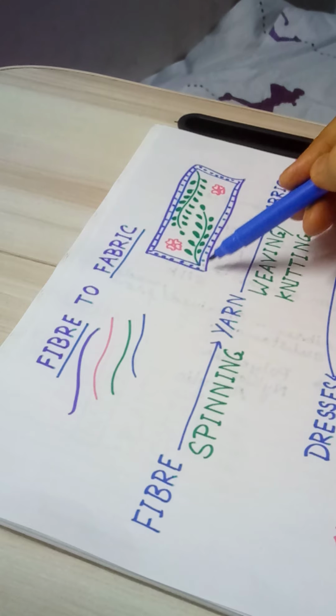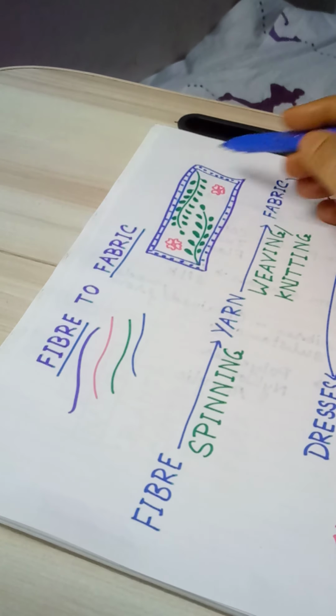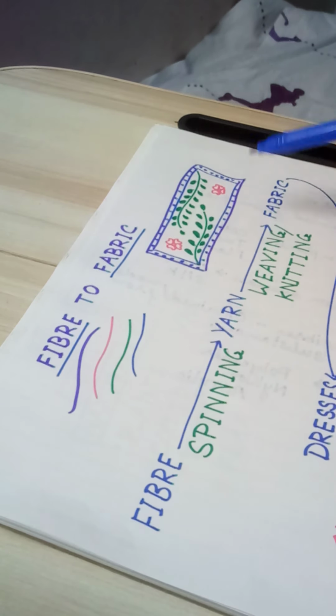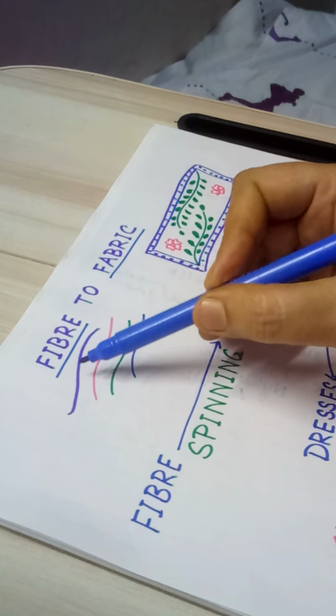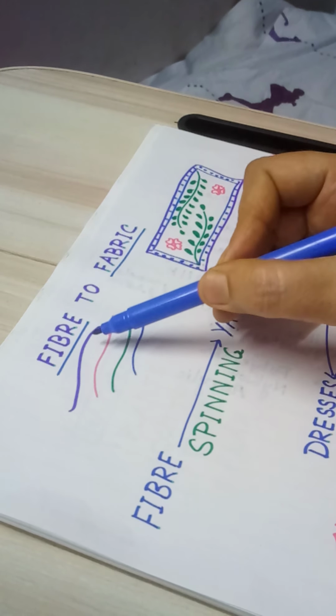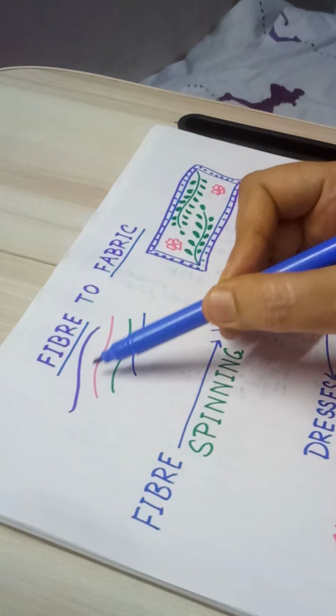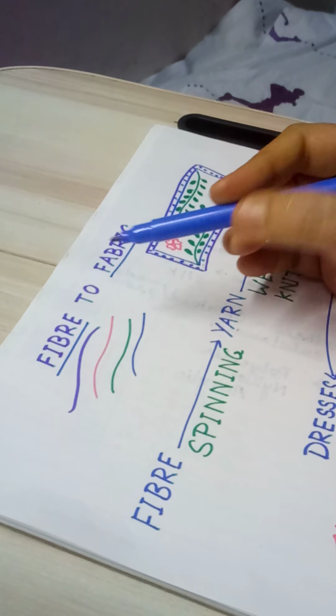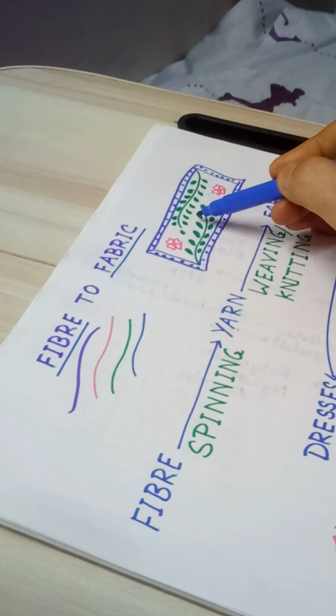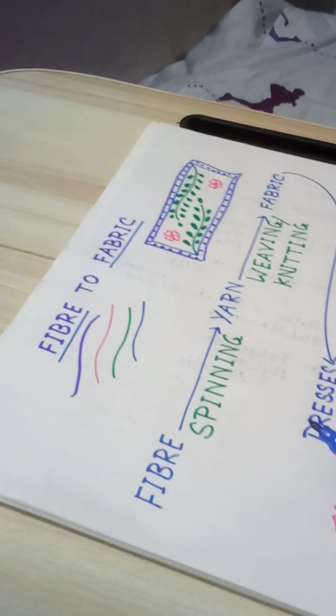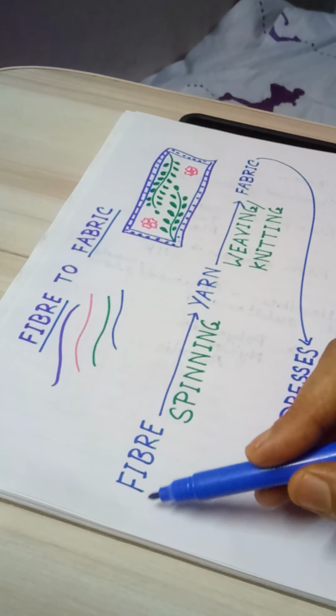It may be silk, or cotton, or nylon. This is fiber, which we may get naturally, or it may be made synthetically. So from this fiber we get the fabric. How do we get this fiber? I am talking about the natural one.